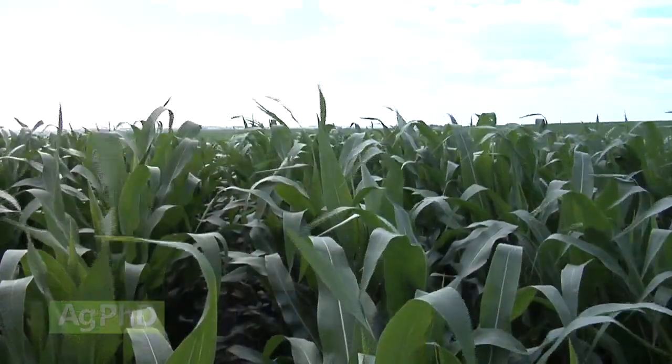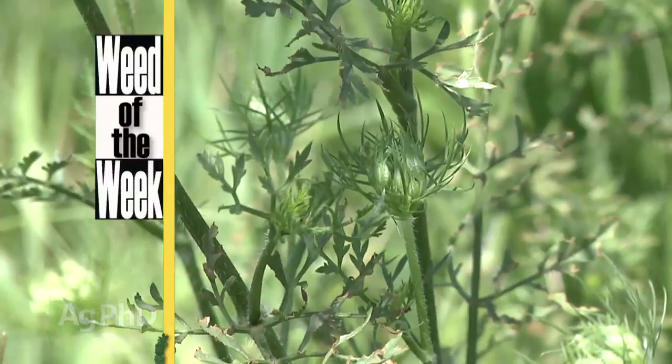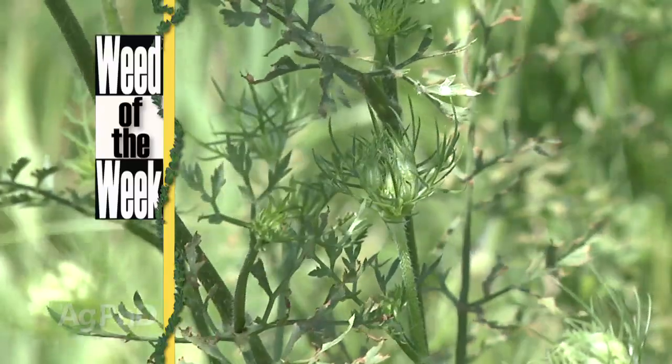Well, there's so many lessons that we learned in soybeans and wheat, and we're pretty excited about talking about those things, but we can't forget about corn and some of the other crops. We'll get to that in just a minute. But first, take a look at our Weed of the Week. Can you identify this week's weed?